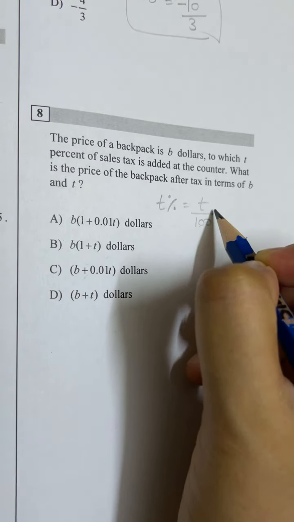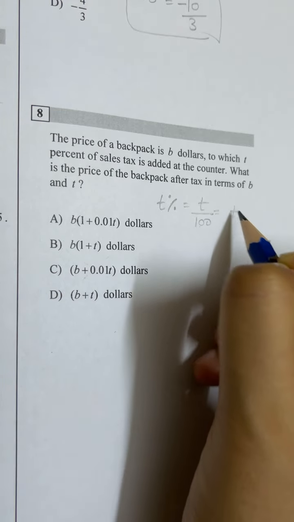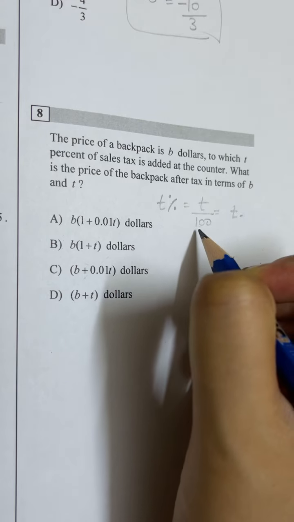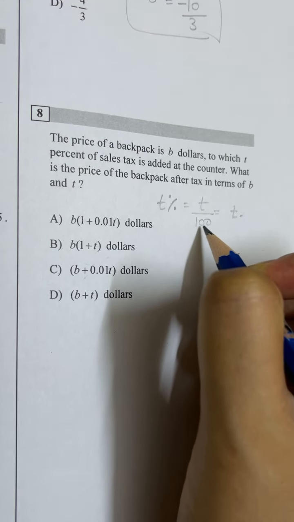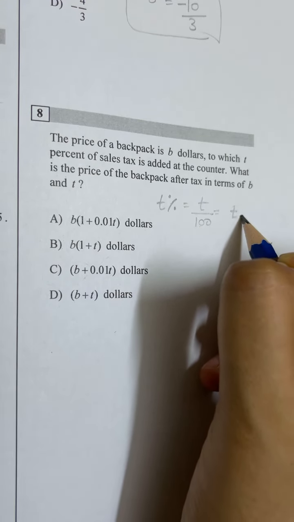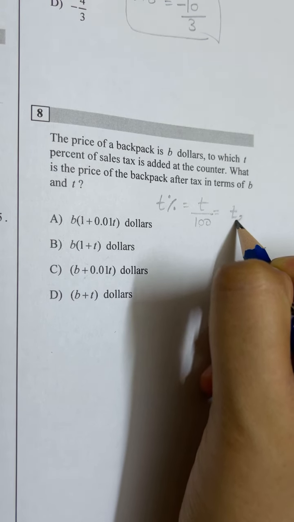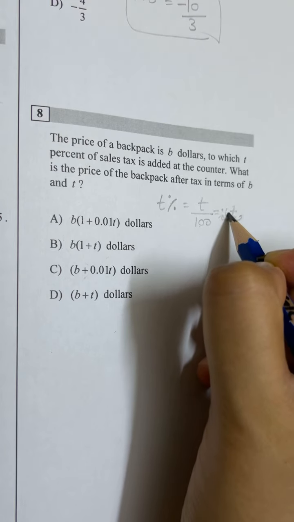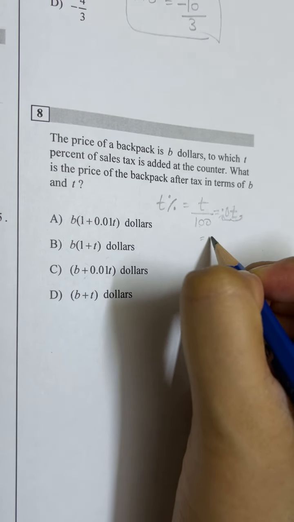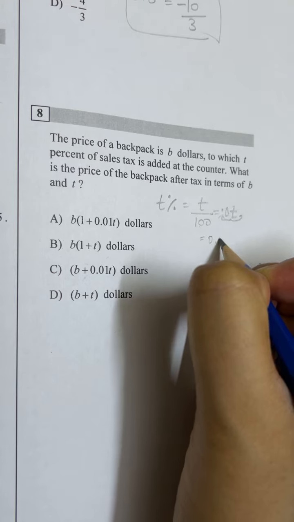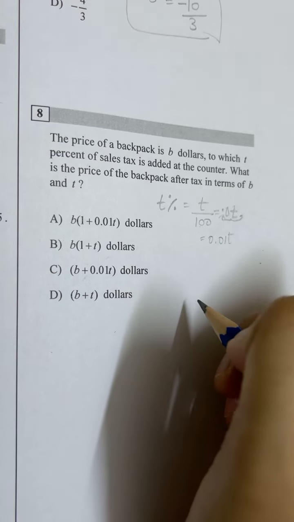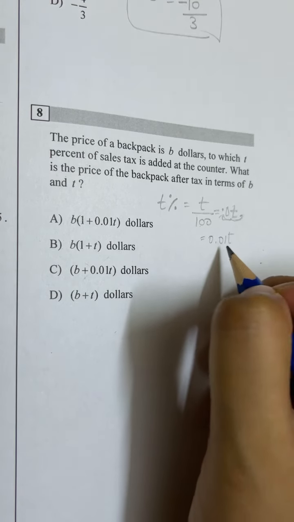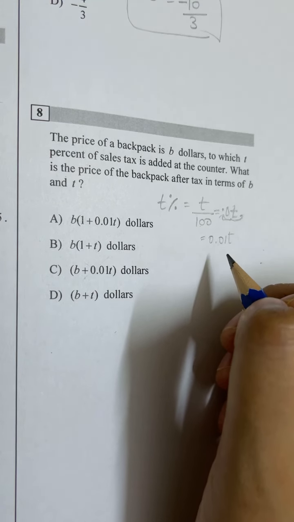Whatever is in the numerator, T, I'm going to write that down and put a decimal to its right. Check how many zeros are there in the denominator. There are 2 zeros, so I'm going to move my decimal left 2 slots. And this is an empty slot, so I'll have a 0. That's 0.01 T. That's how you write 0.01 T. Now that's T%.